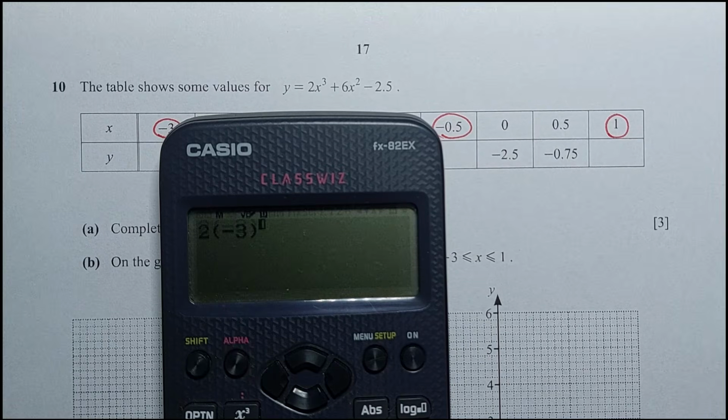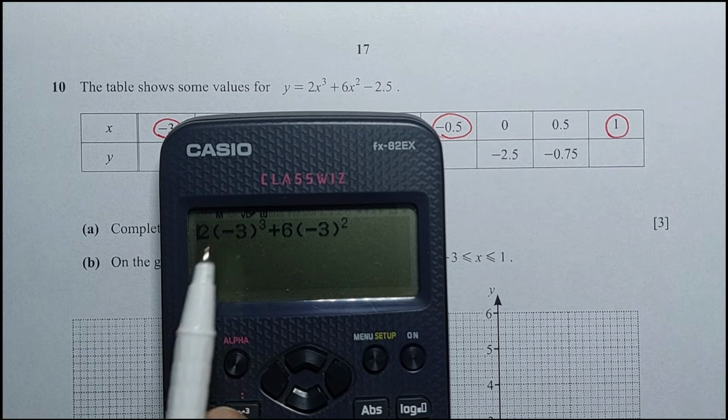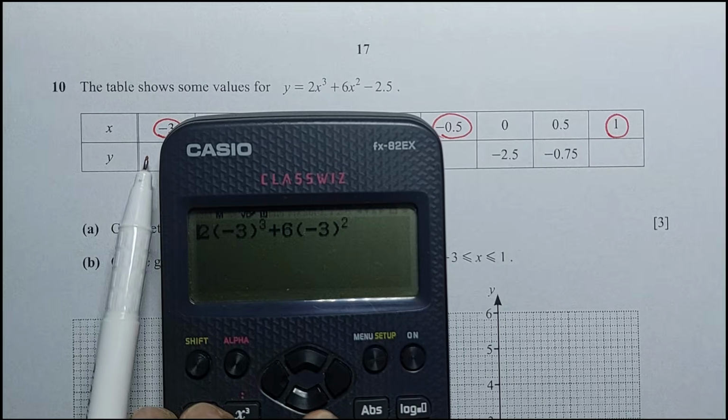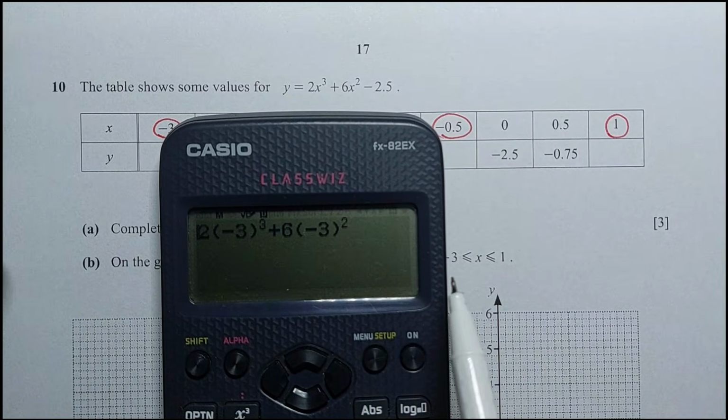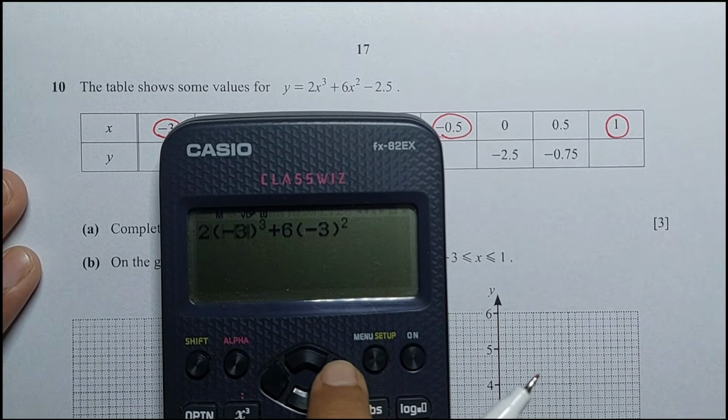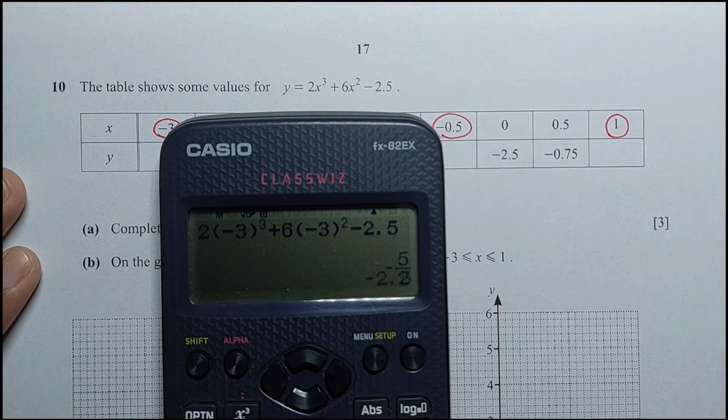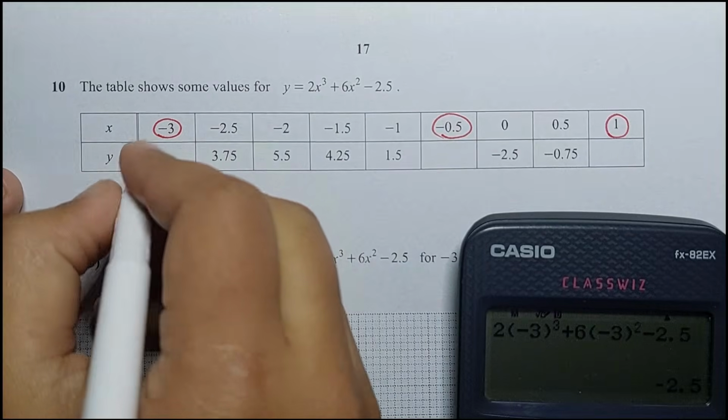X is negative 3, its whole cube, plus 6 into negative 3, its square, and we have negative 2.5. Okay, 2 into x cube, x is minus 3, and plus 6 into x square, and we have minus 2.5 at the end. Minus 2.5.